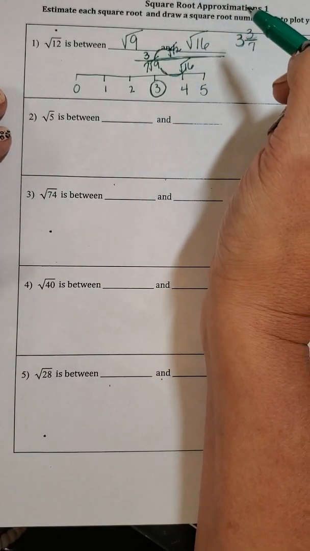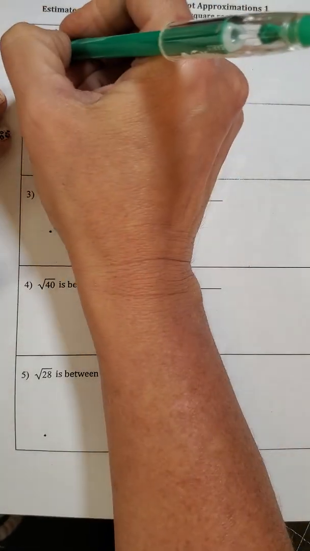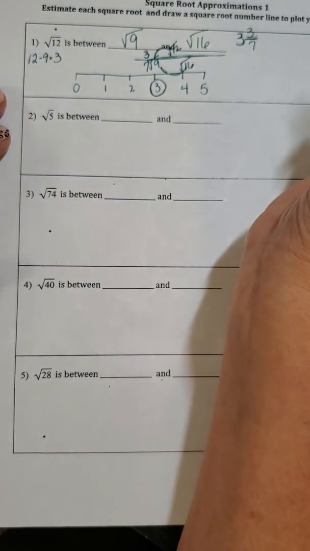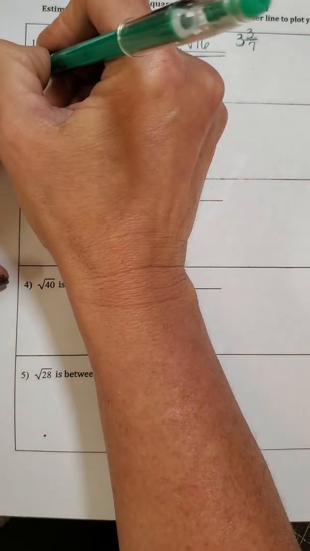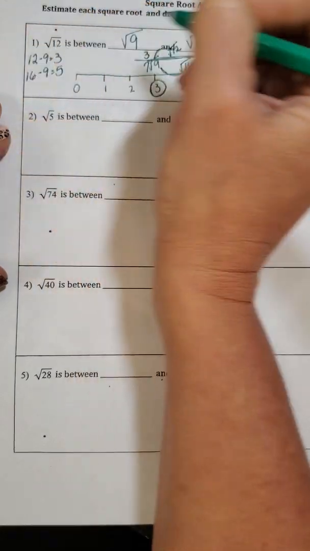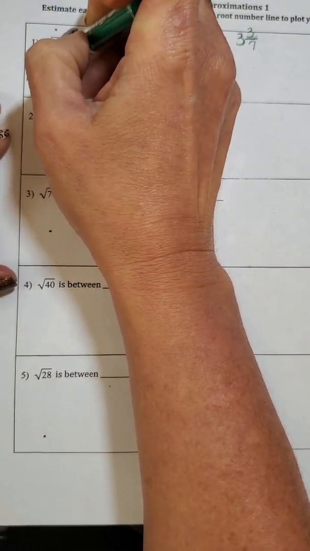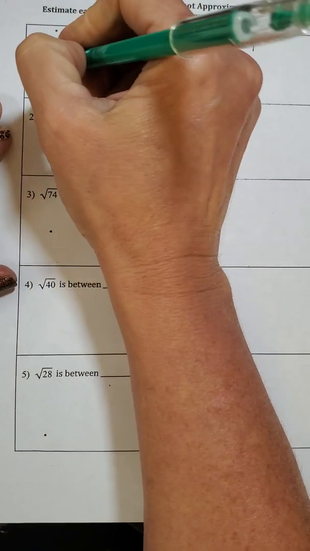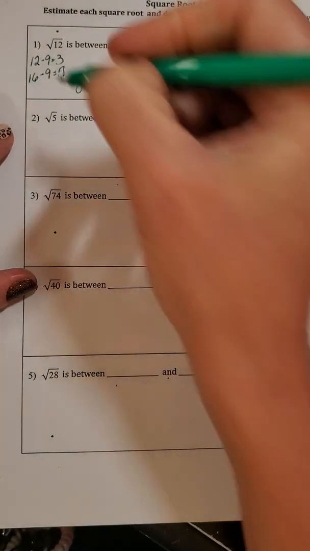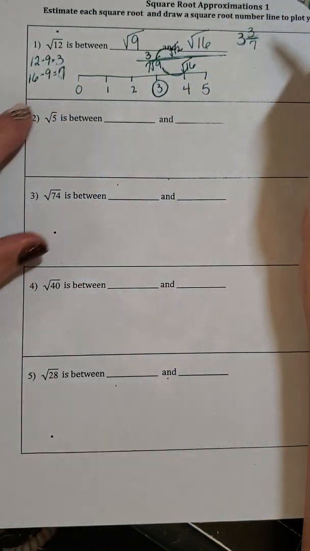All right, so let's come right over here for just a minute and look at how I found that distance. The distance from 9 to 12: 12 minus 9 is 3. And 16 minus 9 is 7. So that's how we got that distance right there.